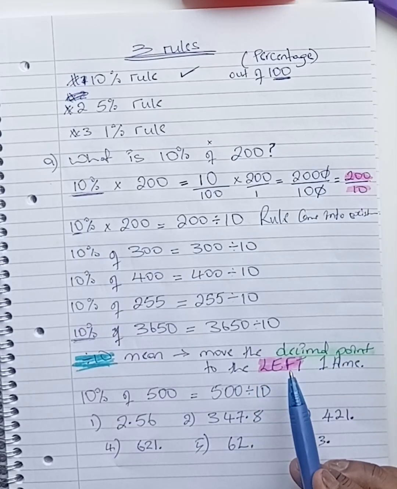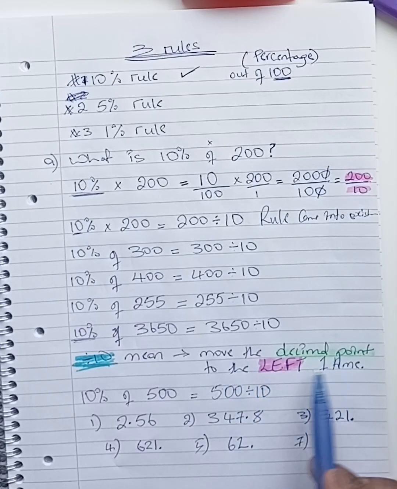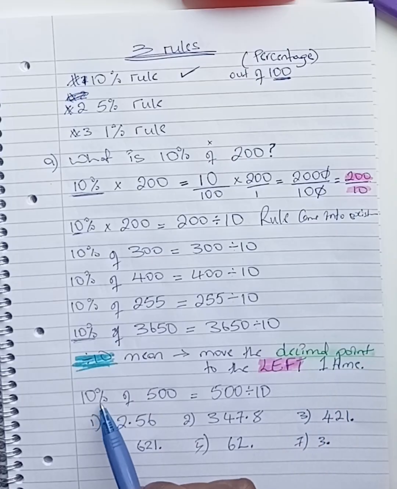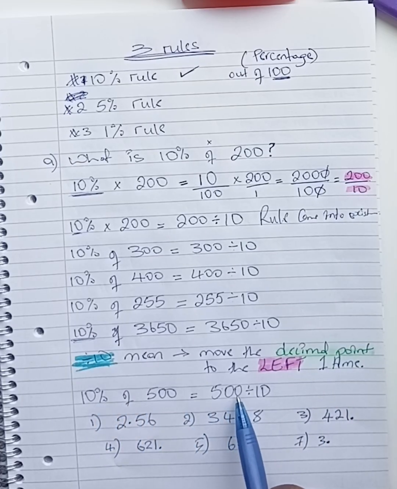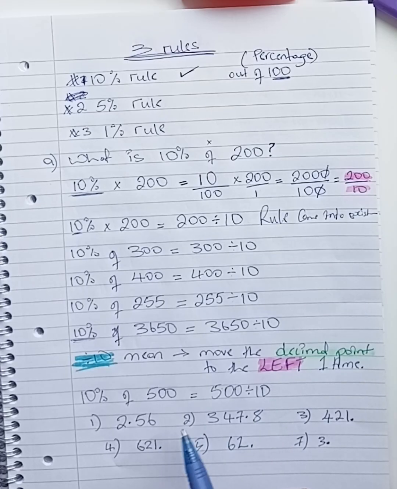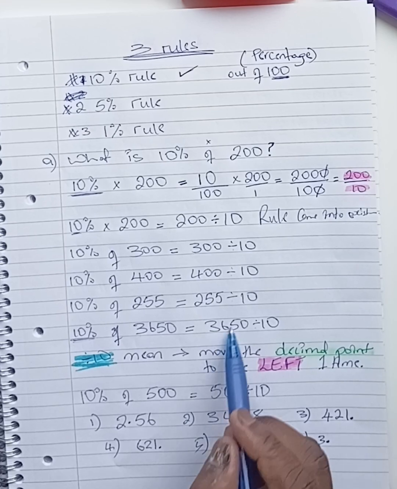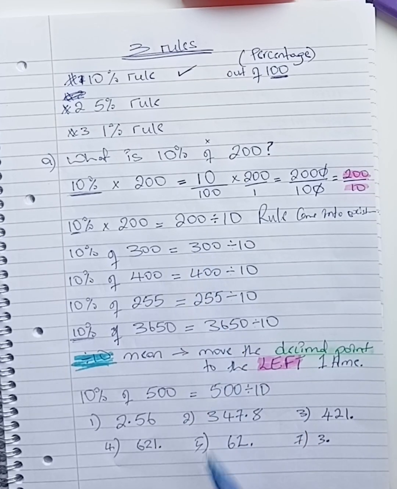Sorry. It means move the decimal point to the left one time. Now, look at this. 10% of 500 is the same as 500 divided by 10. Now, the question is, you're going to ask, sir, but where's the decimal point for this? I don't see any decimal point, so I'm going to move the decimal point to the left.